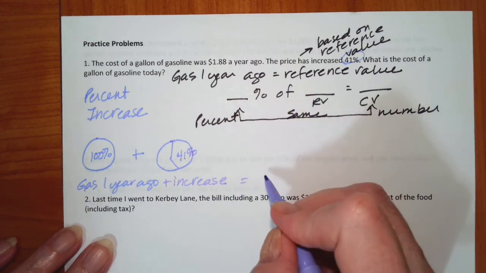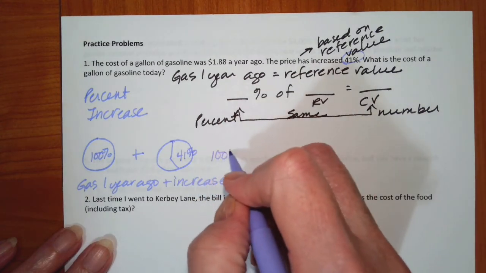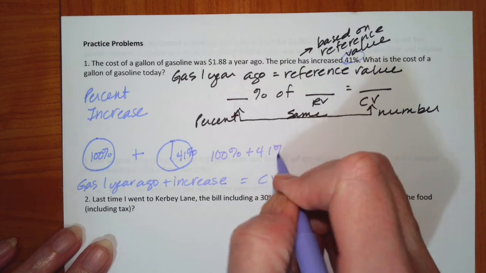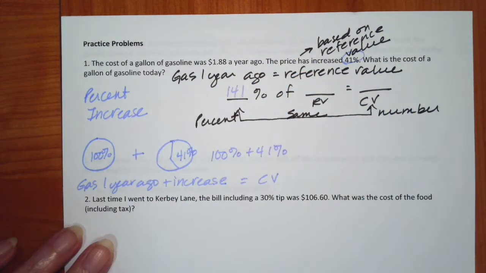And that's going to equal the compared value. So 100% plus 41% tells me that my percent is 141%.